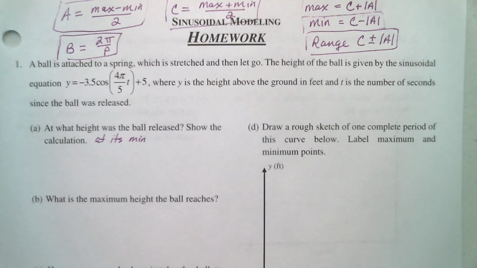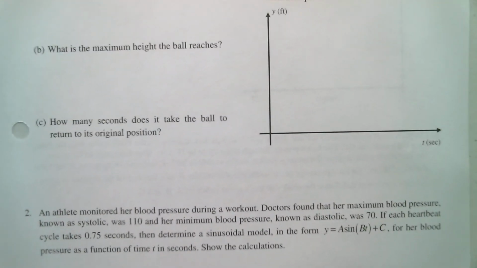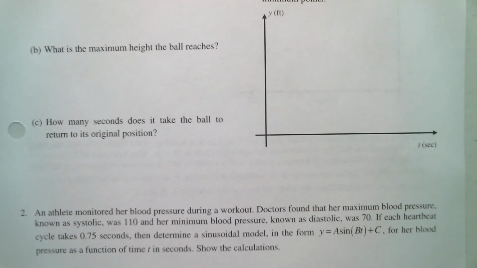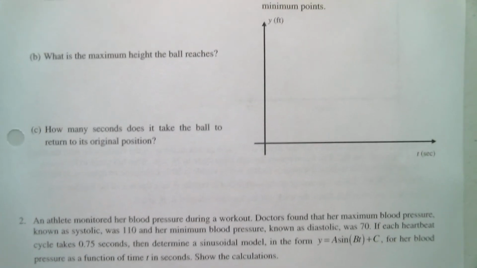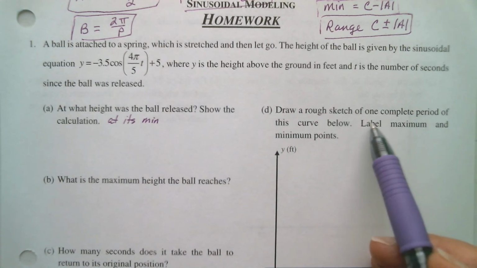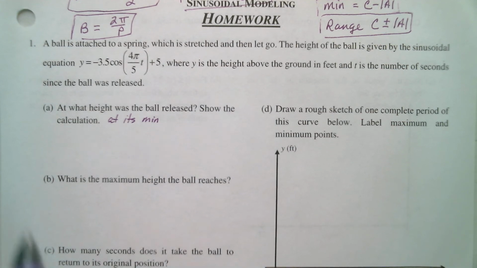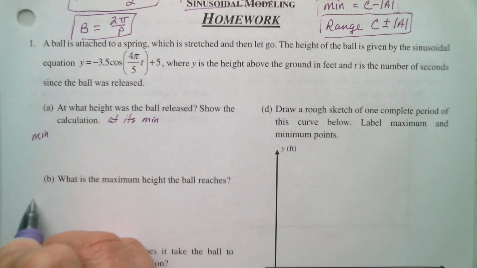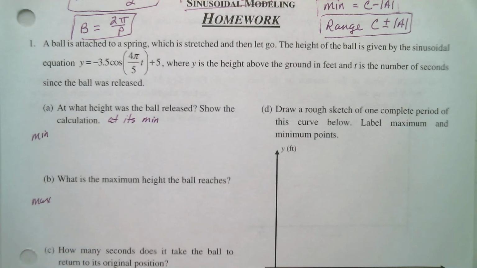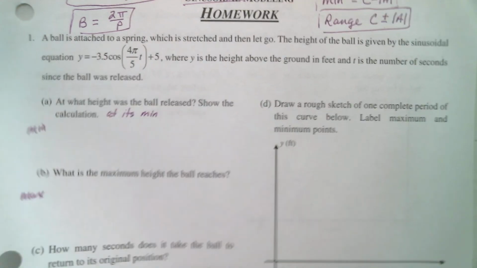All right, so I think we'll be okay there. I think 2 should be okay. You're just finding A, B, and C. Yeah, definitely. If I go back up to number 1, draw a rough sketch of one complete period. We'll make sure you find it first. Oh, it's asking you here. C is asking you for the period. So A, you're finding the min. B, the max. C is the period. And then your graph. All right, that should be okay.